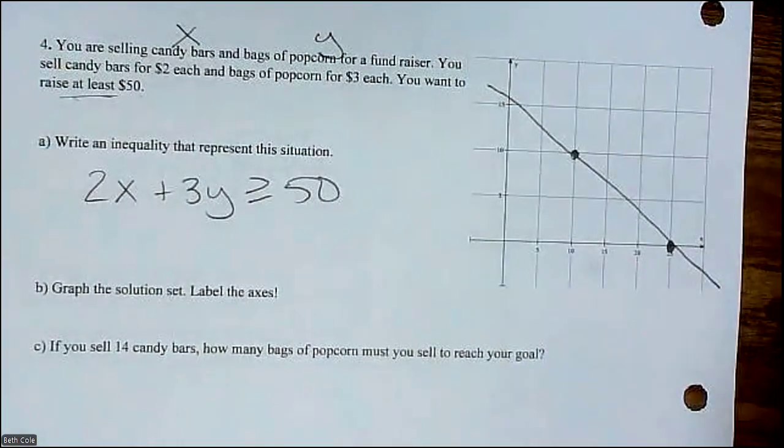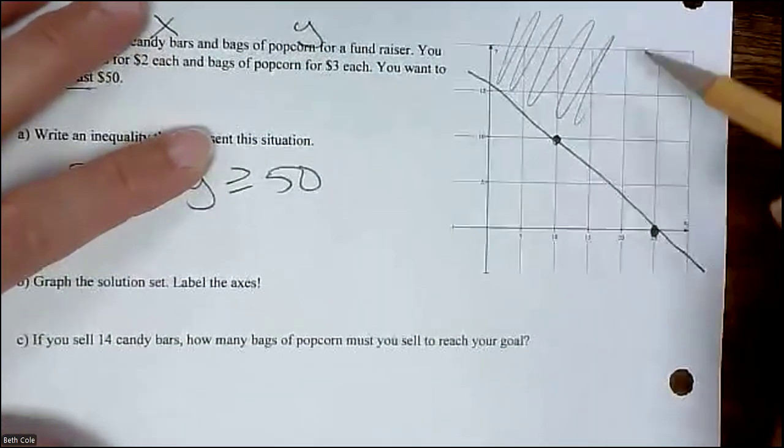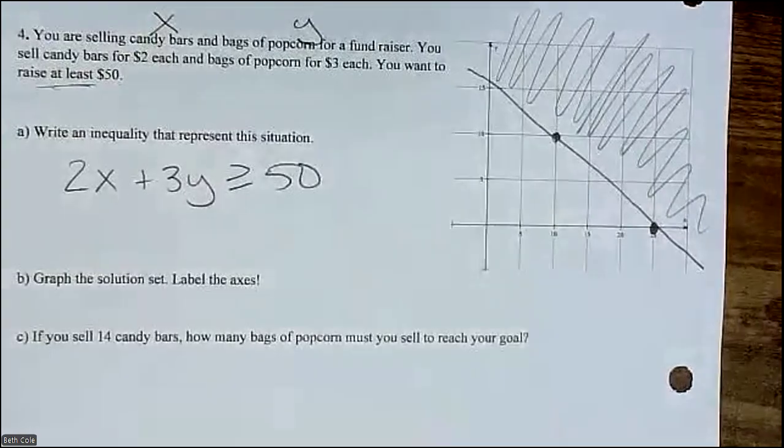And are we shaded above or below? Above. Why is it above? Greater. You want more than. And also you could go back to the calculator and it's going to tell you.